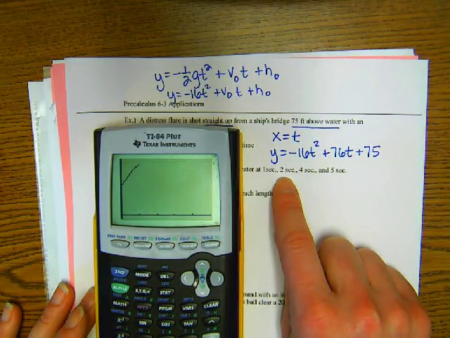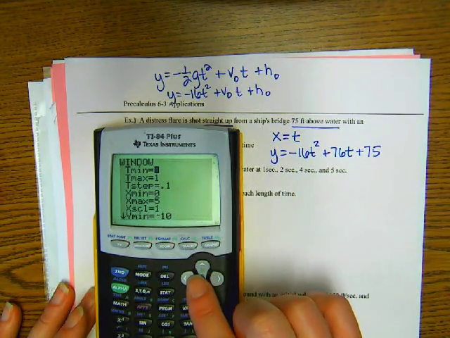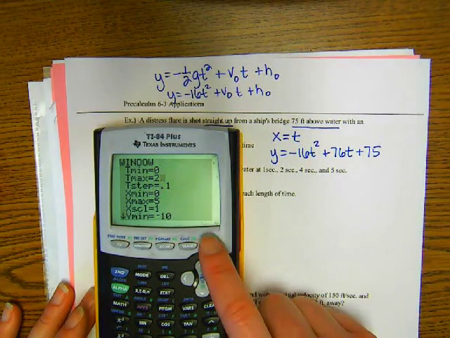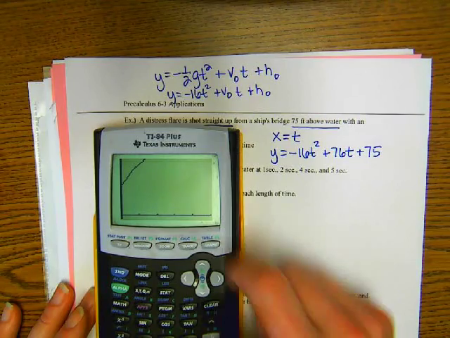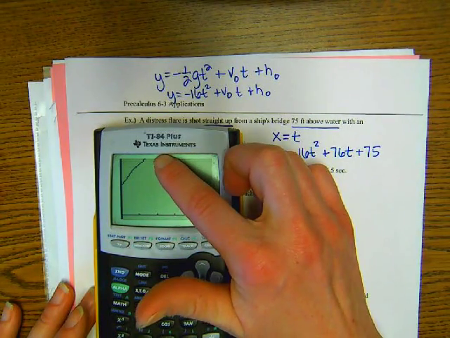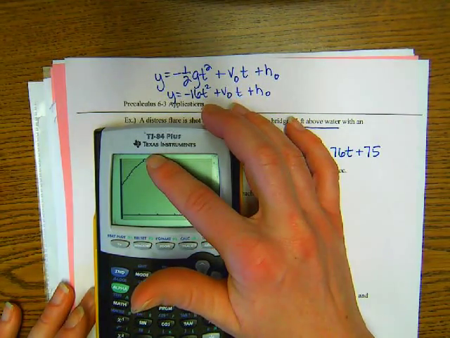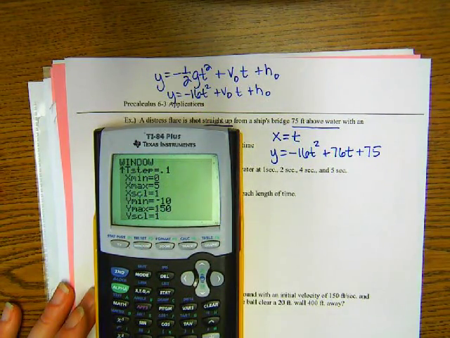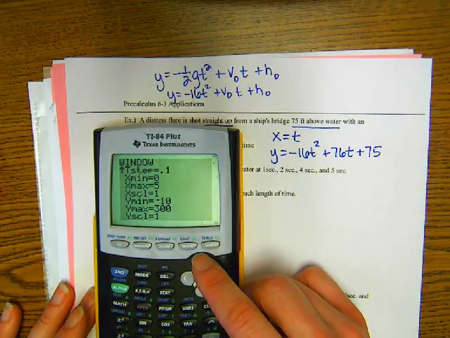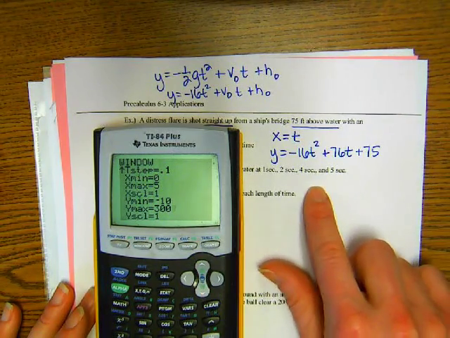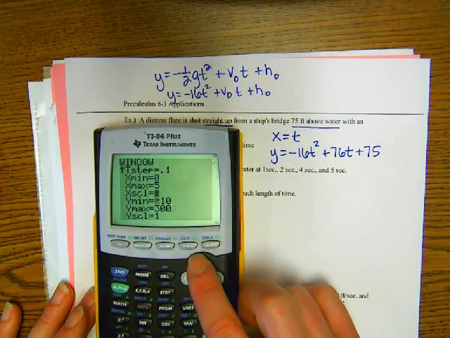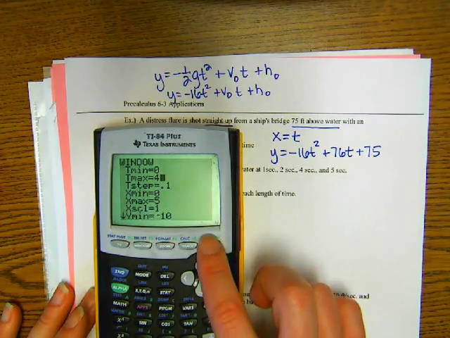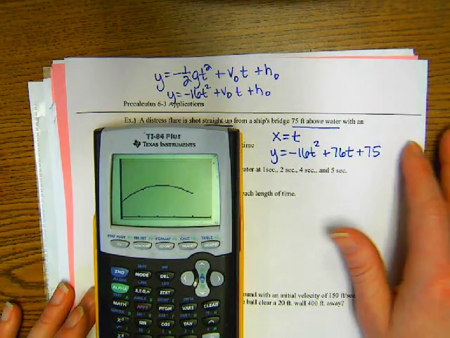Alright, so how would I do then, do you think 2 seconds? Change T max to 2. Do you see it went up higher now? Alright, I probably need to change my Y max, don't I? I will go back to 300. How would I simulate 4 seconds then? T max again, except go up to 4.